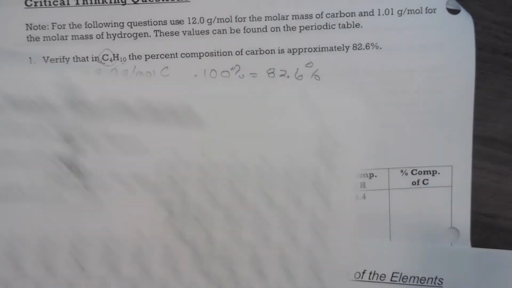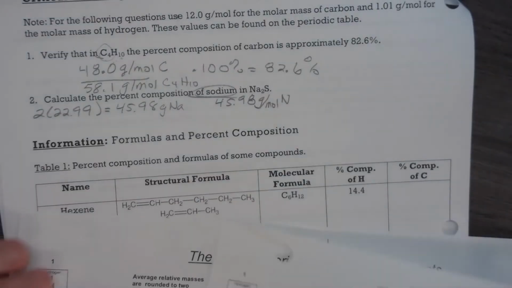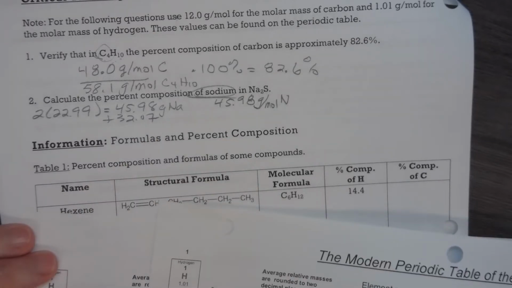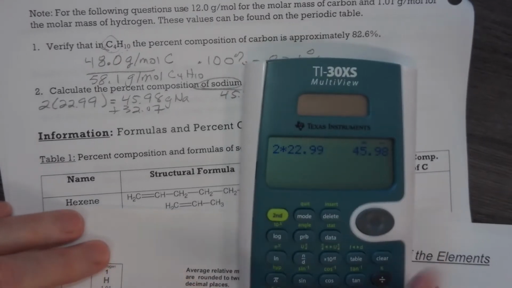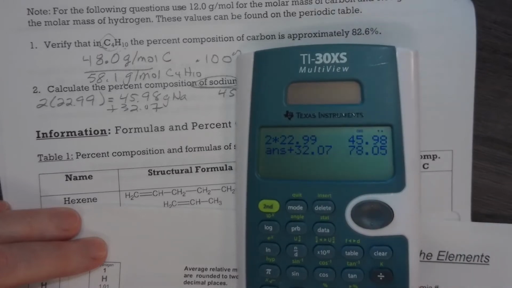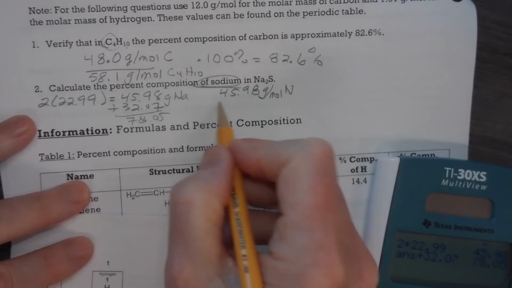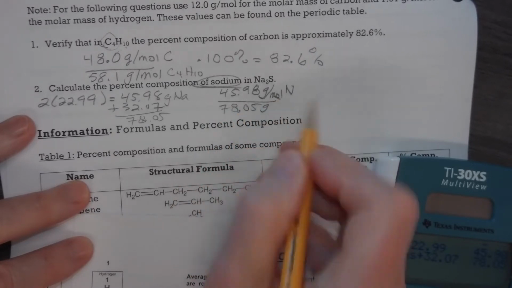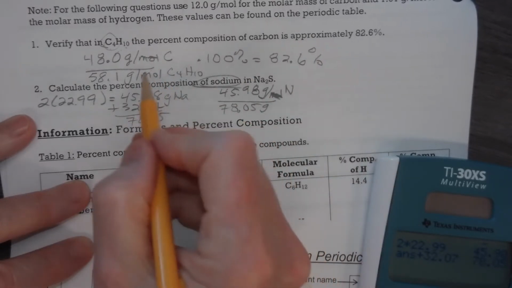Sulfur, we know, is 32.07. If I add 32.07 to 45.98, I get 78.05. And that is what I'm going to divide by. Again, we don't have to do grams per mole because we're assuming 1 mole, so we could just say grams on all of these.